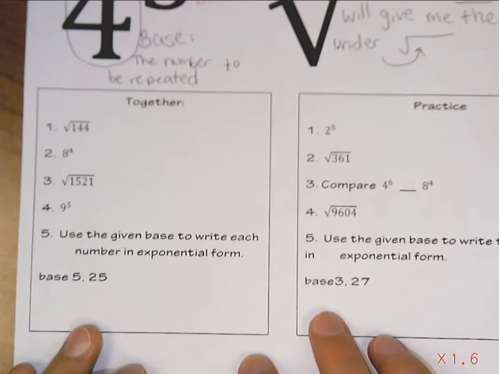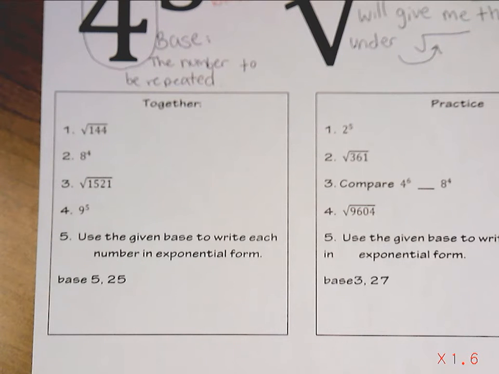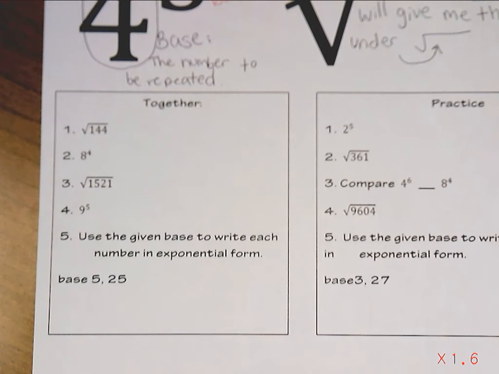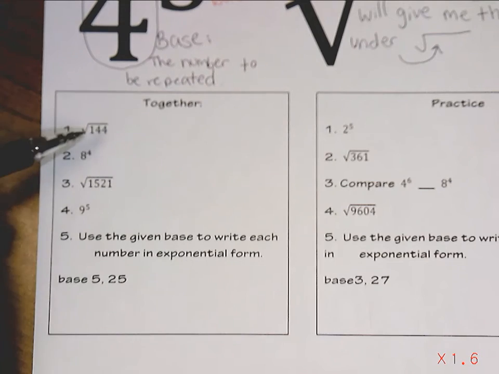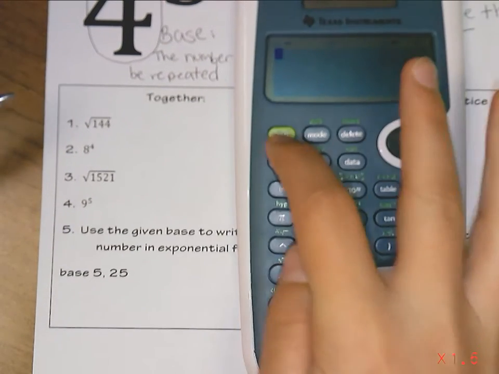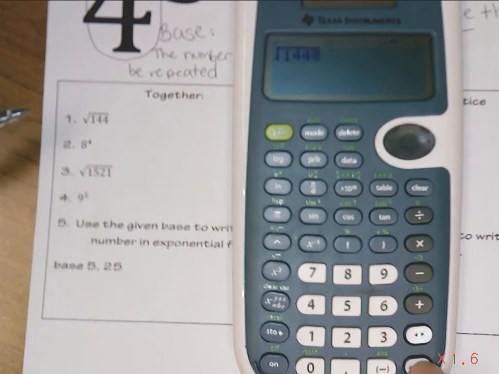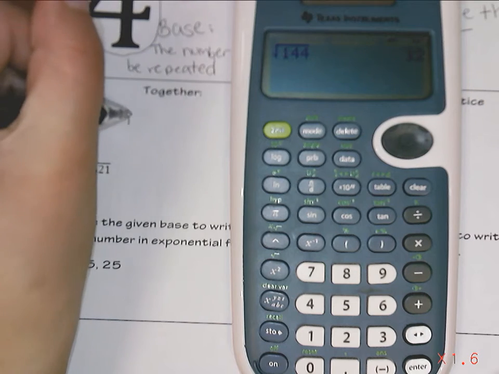Now let's look at our together problems. If we're looking at our together problems, use the given number 1, square root of 144. A number times itself that gives you 144. You can do it in your calculator. It's easier to do this one in your head, but square root of 144 equals 12.